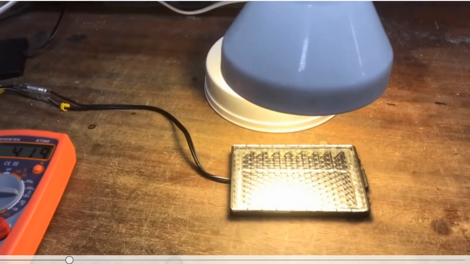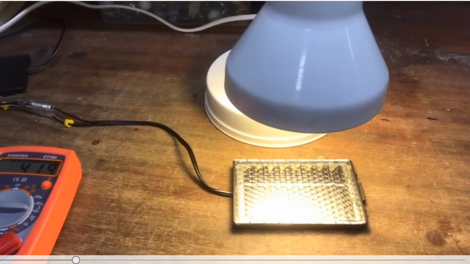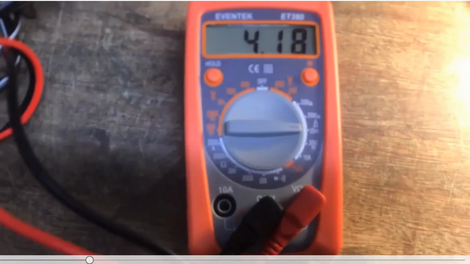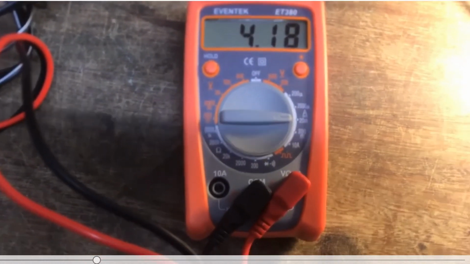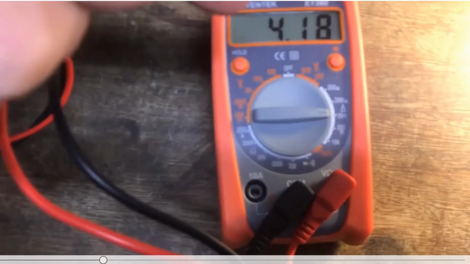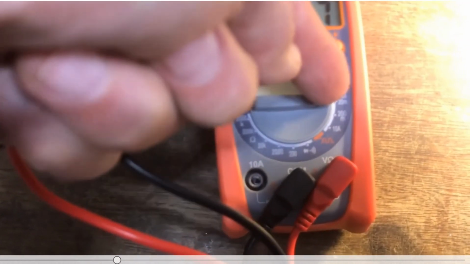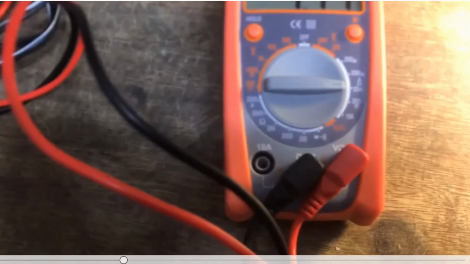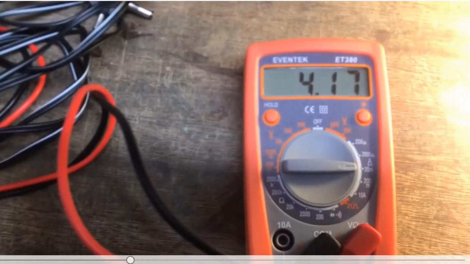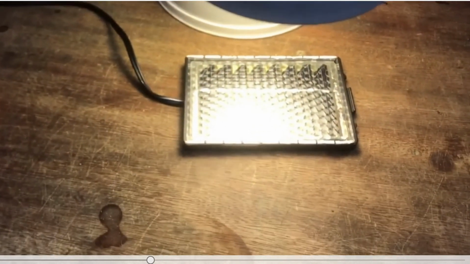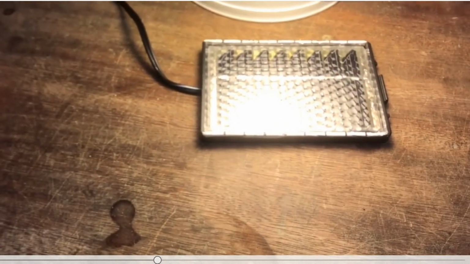The solar cell is going to provide us with a current reading. The current reading is measured using our multimeter, and notice that the dial is at the 3 o'clock mark right there. It's giving us milliamps, and at the moment it's 4.17 milliamps, and 100% of the solar cell is exposed.